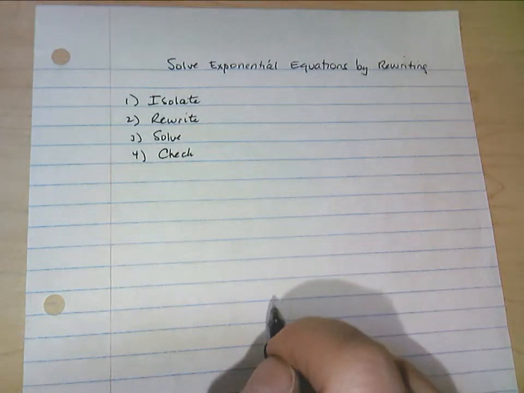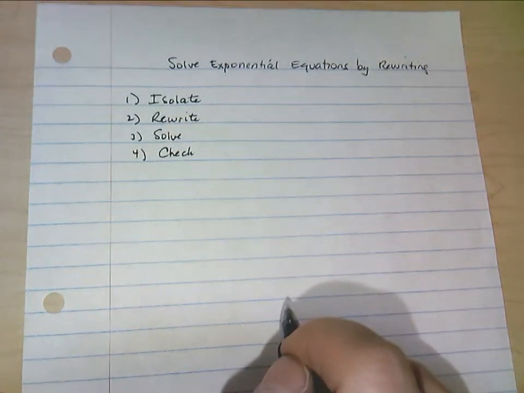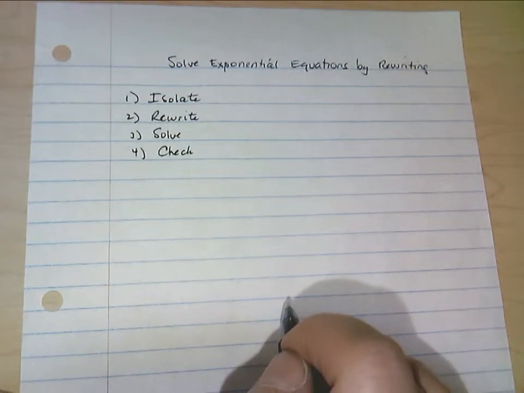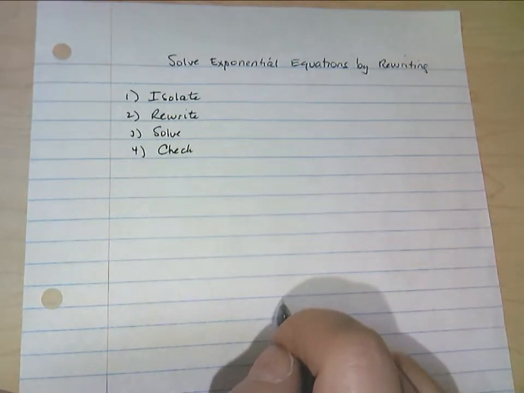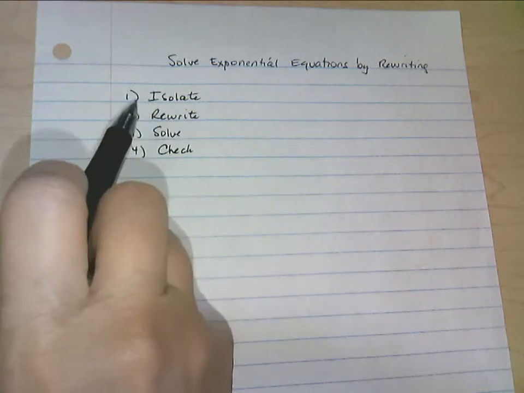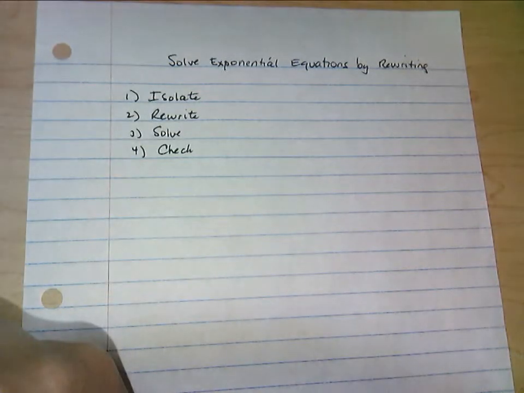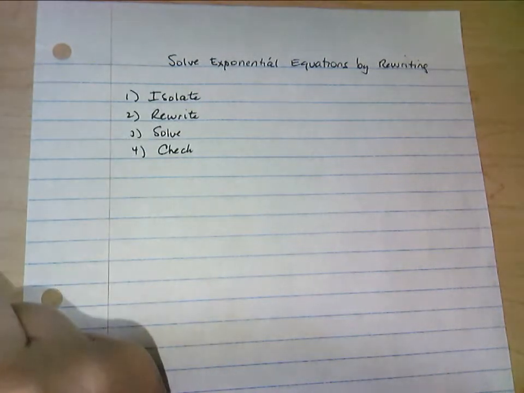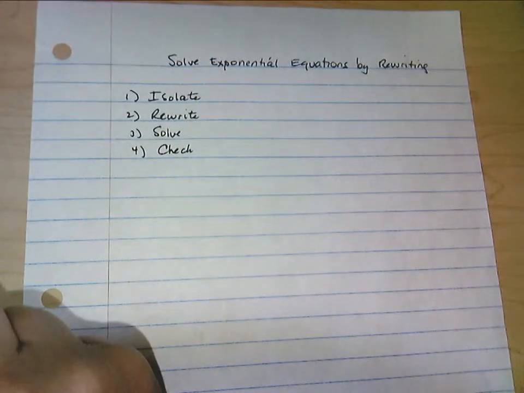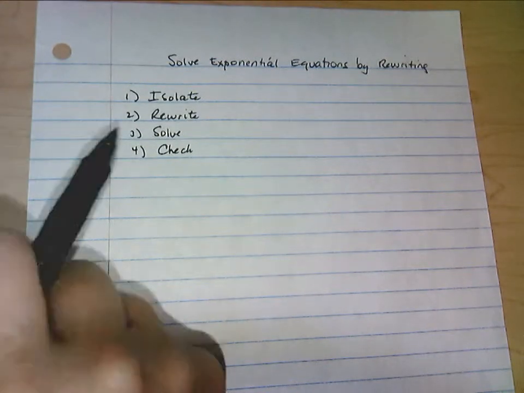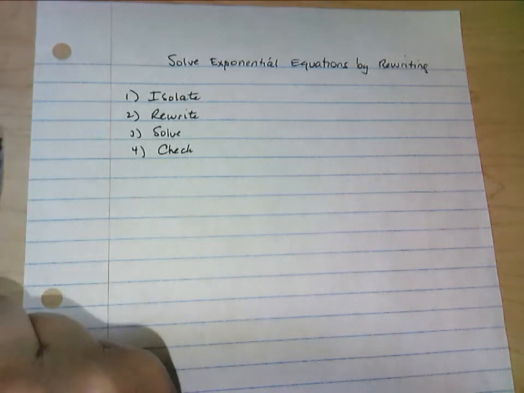I'm going to model solving exponential equations by rewriting an exponent as a logarithm. In teaching this, I always get to do this in 4 steps. My first step is to isolate the exponential term. Then I want to rewrite the exponential term as a logarithmic. Then I'm going to solve it, and always I have to check my answer.